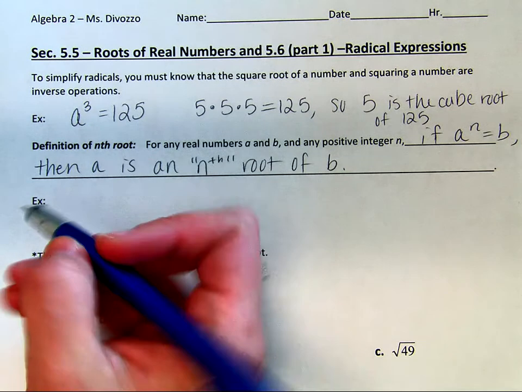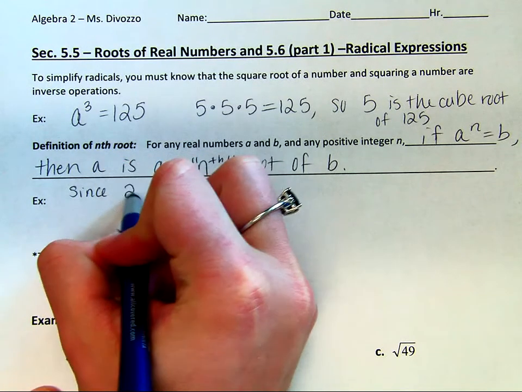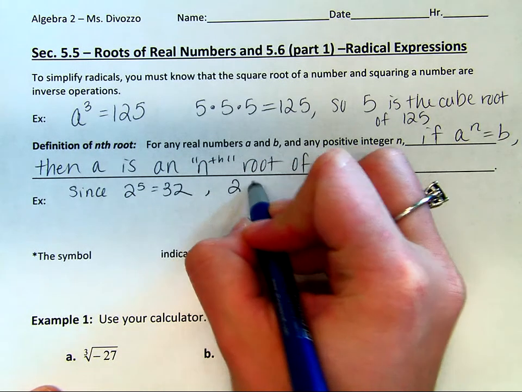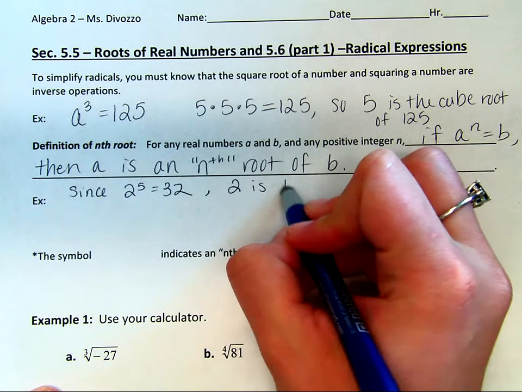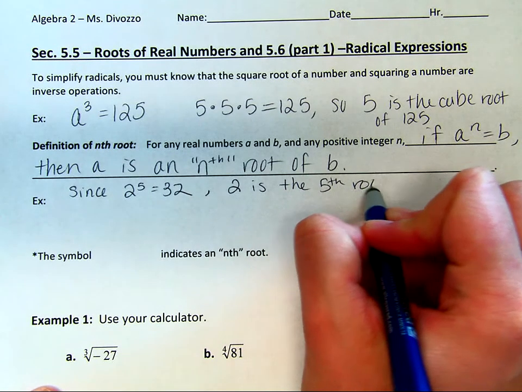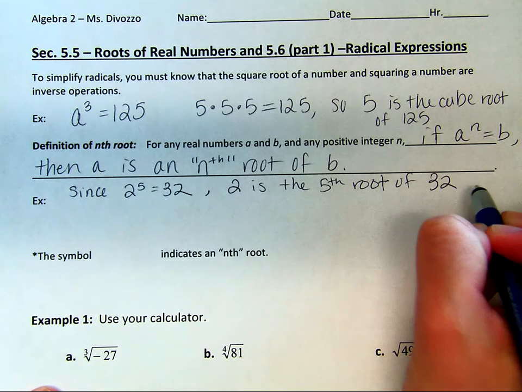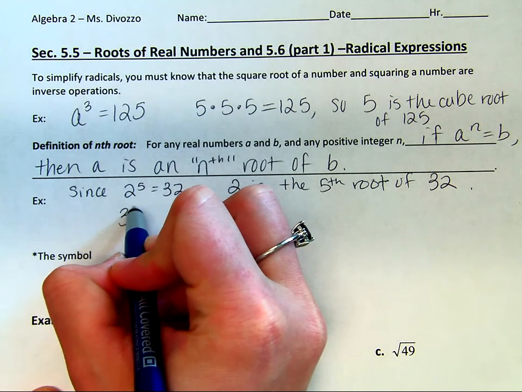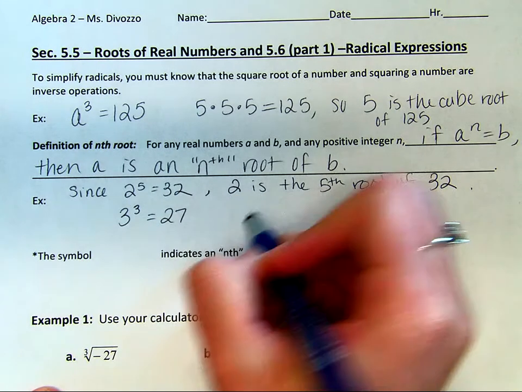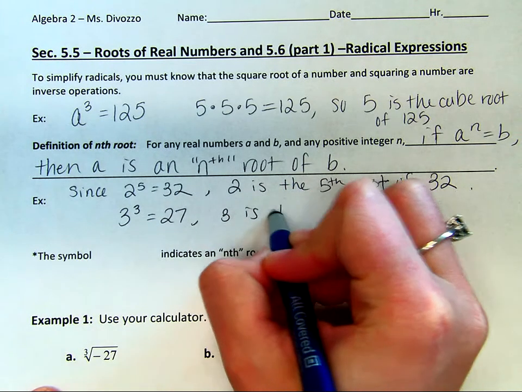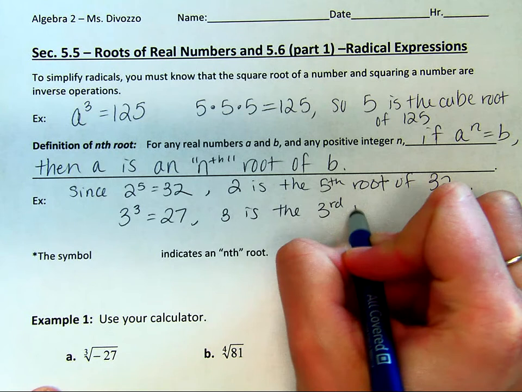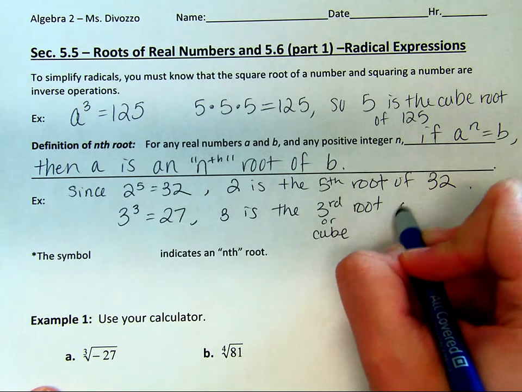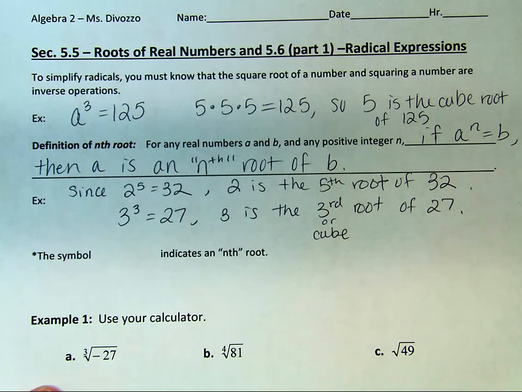So let's do a couple more examples. Since 2 to the 5th is 32, 2 is the 5th root of 32. Similarly, 3 to the 3rd power is 27, so 3 is the 3rd root, or more commonly we'll say the cube root of 27. Technically you could say it either way though.